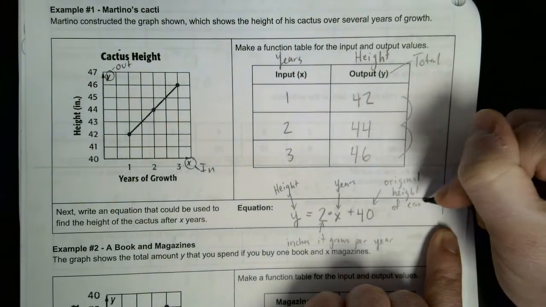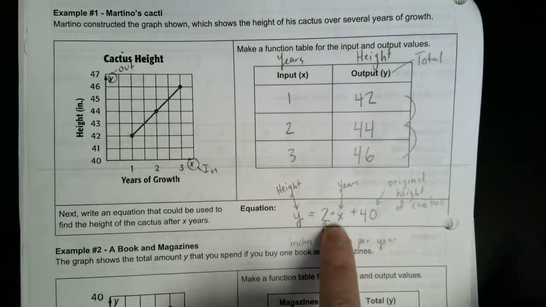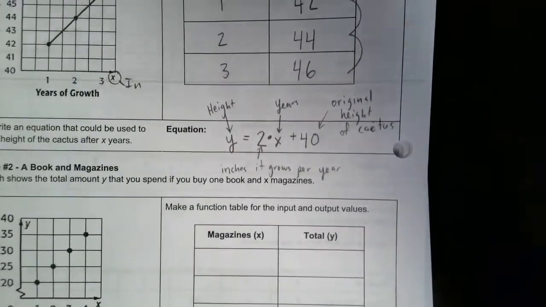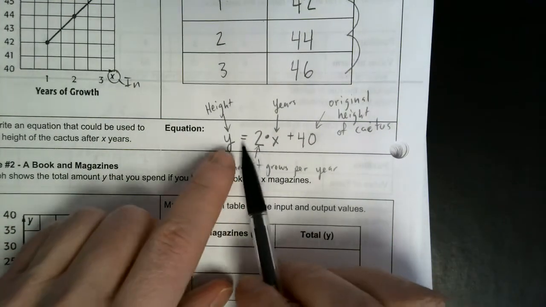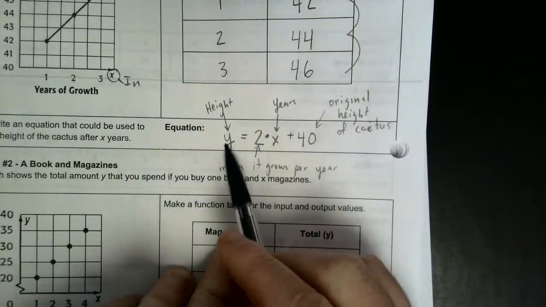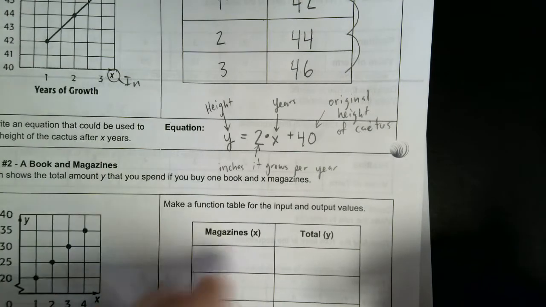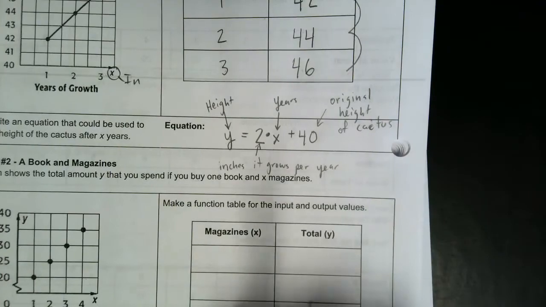When Martino got the cactus, it was already 40 inches tall, and then every year it grew 2 inches. That's what I'm thinking. So if you look here, each part of this equation has a role. The numbers have a meaning to them, the variables have a meaning to them, and when they come together, they will help us find the total height of the cactus. All right. Let's try another one like that.